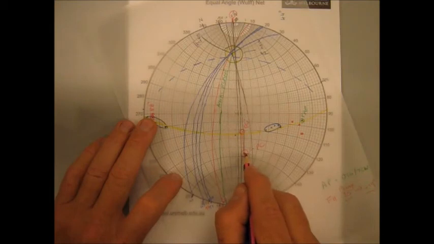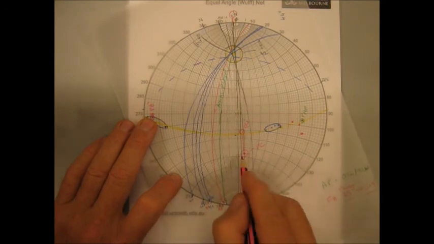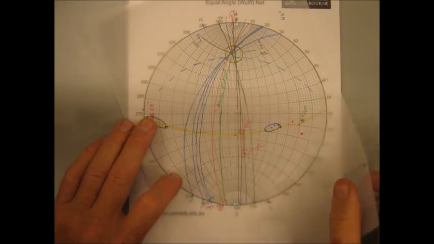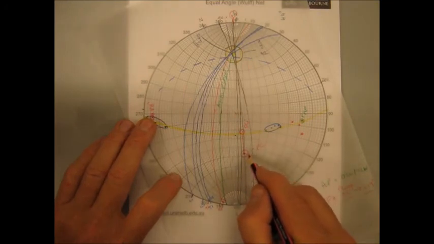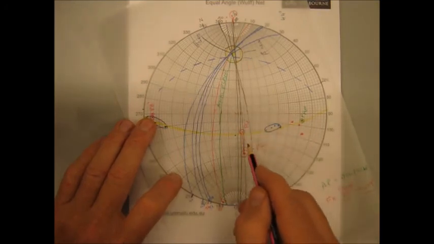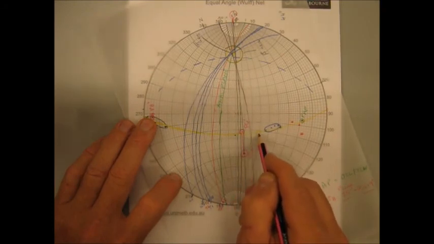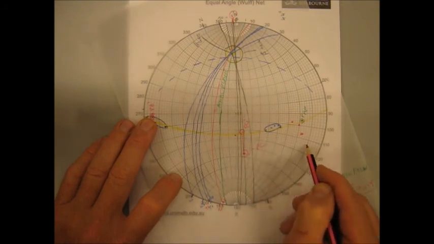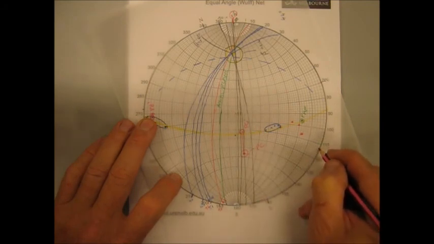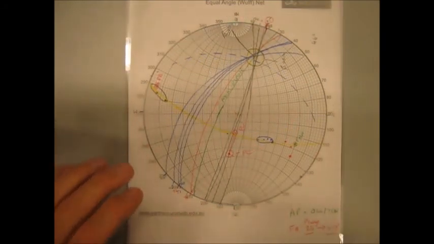Which is 5, 15, 25, 35, 45, 55. Hang on a second, where's that? Sorry. Oh, there it is. I was removing the wrong one. There's paleocurrent prime. 5, 15, 25, 35, 45, 55, 65, 75, 85. Can you see that once I rotate that paleocurrent completely, it ends up on the primitive circle?